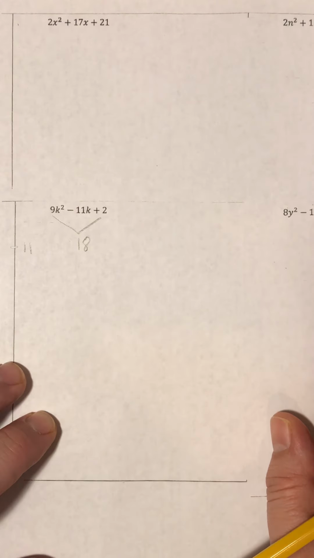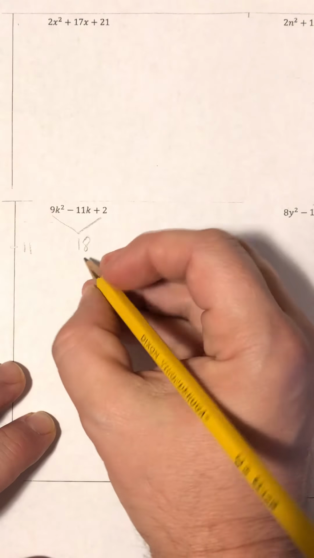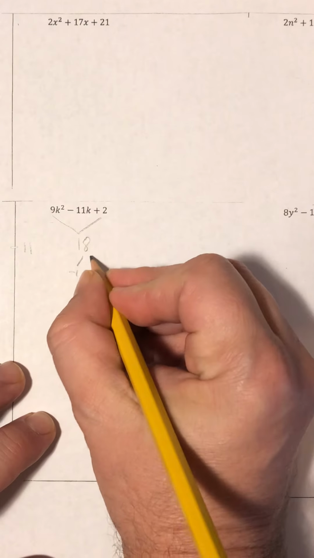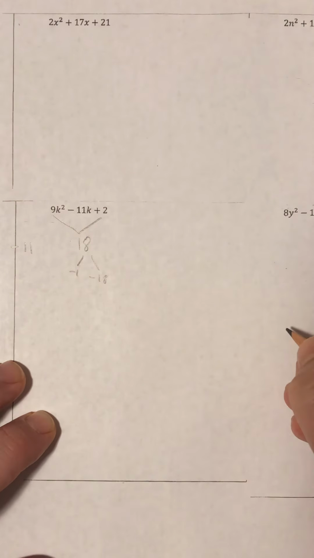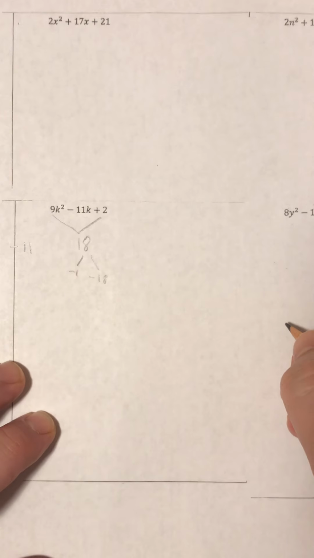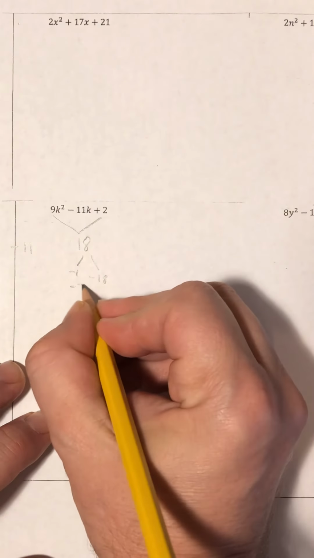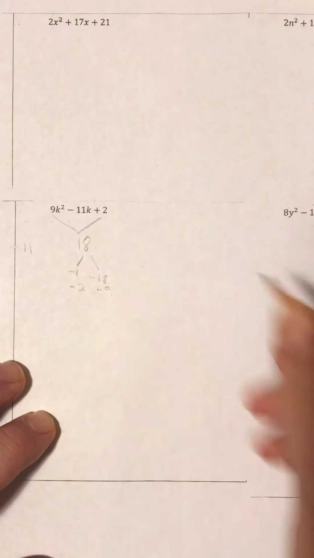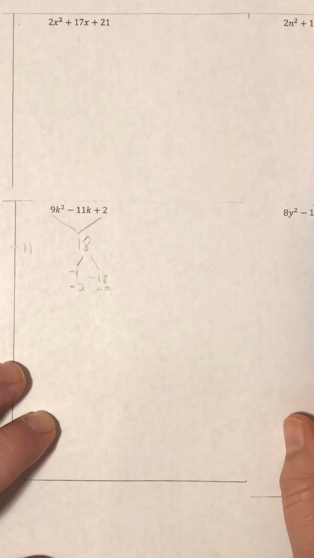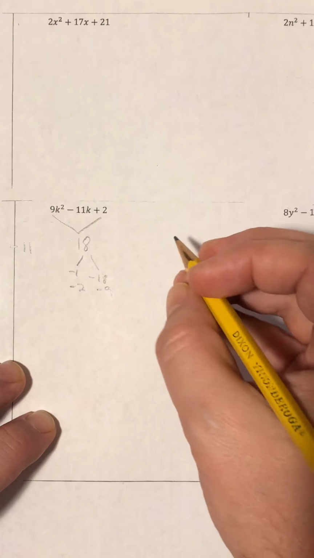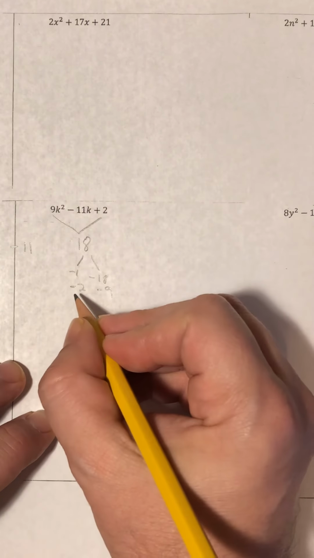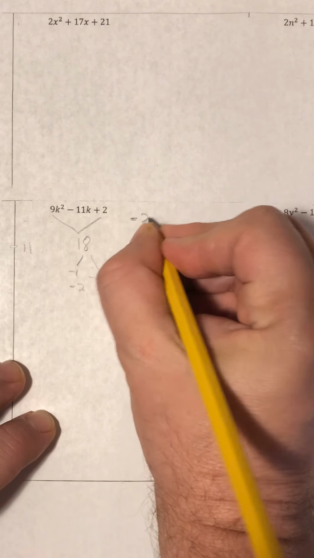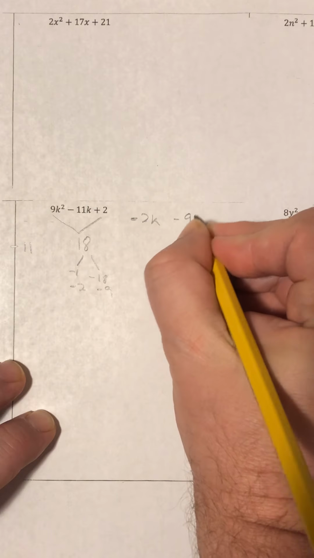So I know that both of my factors are going to have to be negative. So I could try negative 1 and negative 18. That's not going to work because that adds up to negative 19. So let's try negative 2 and negative 9. Looks like we found a combination there. So negative 2 times negative 9 is positive 18. Negative 2 minus 9 is negative 11. So we're going to rewrite that middle term using 2 and 9. So we'll have negative 2k minus 9k.